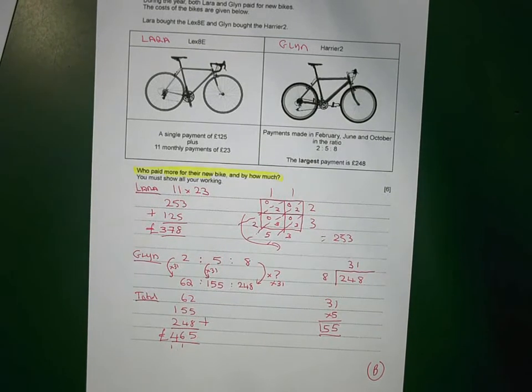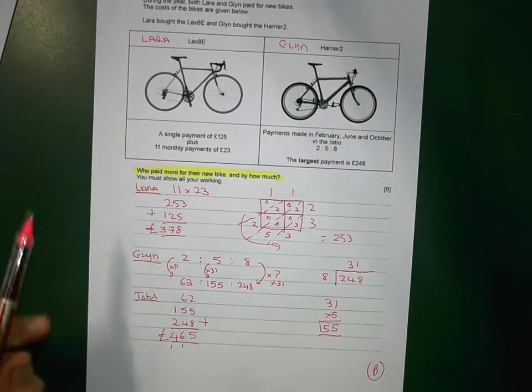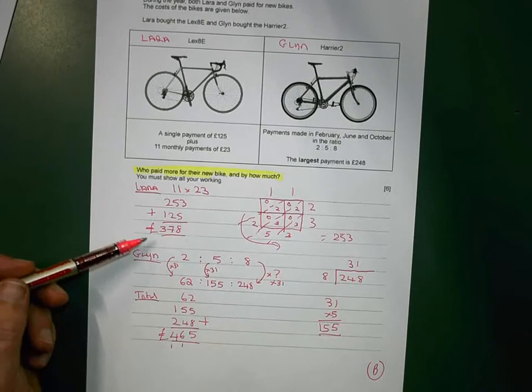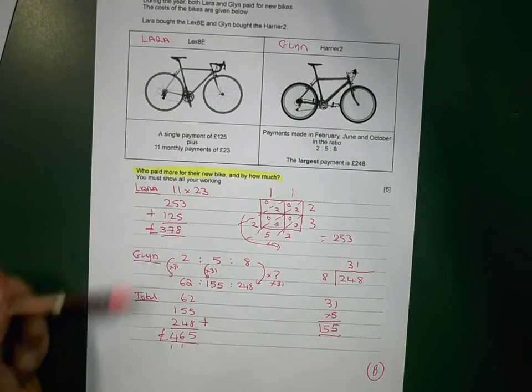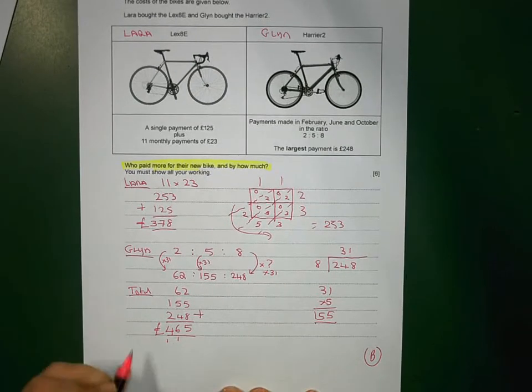Have I answered the question? Who paid more for their new bike and by how much? No. All I've done is I've worked out that Lara paid 378 and Glyn paid 465. So Glyn paid more.